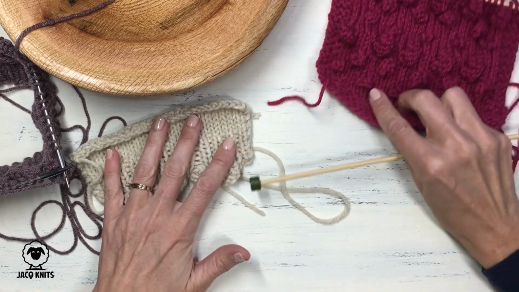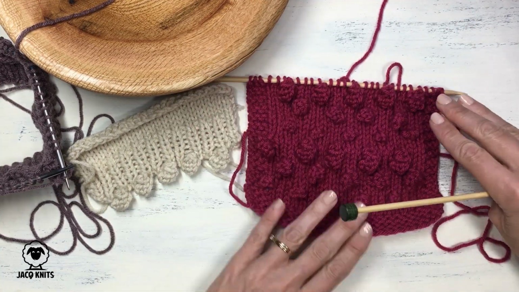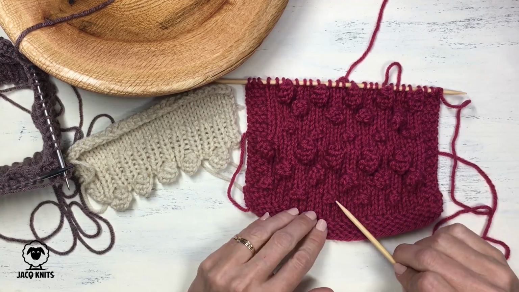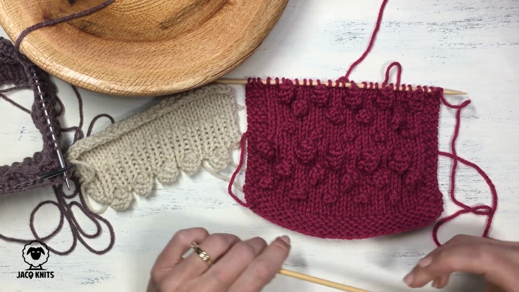So I hope you found this helpful, some really fun ways to incorporate bobble stitches into your knitting and how to do small, medium, and large ones for your next project.